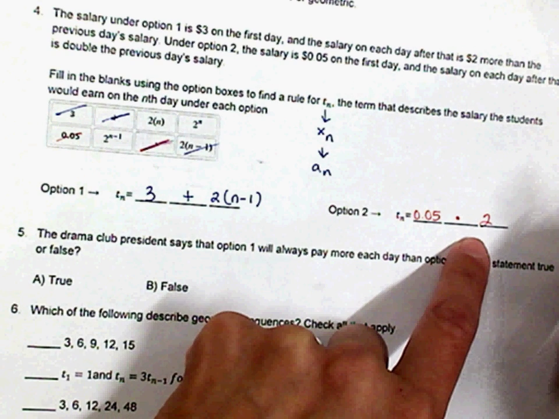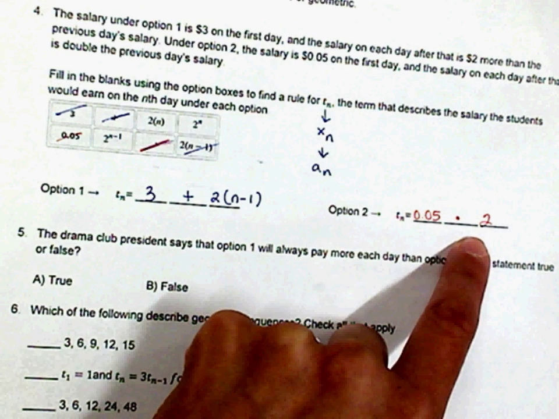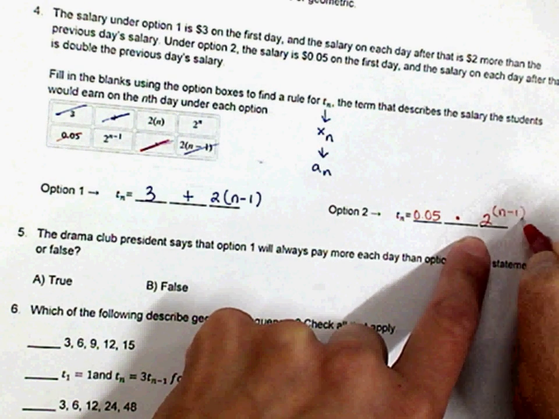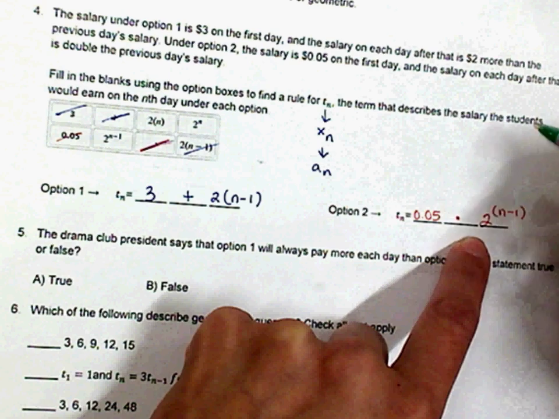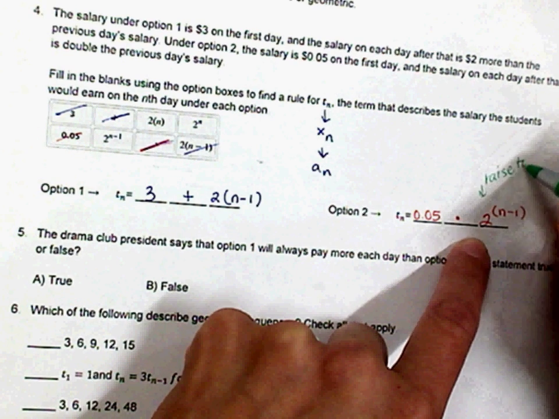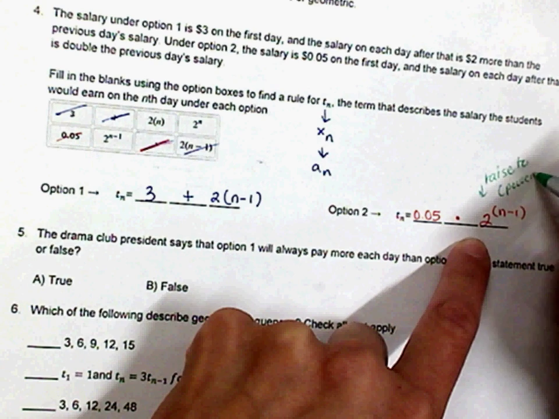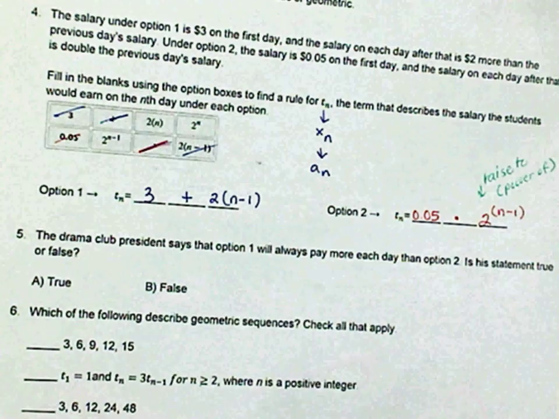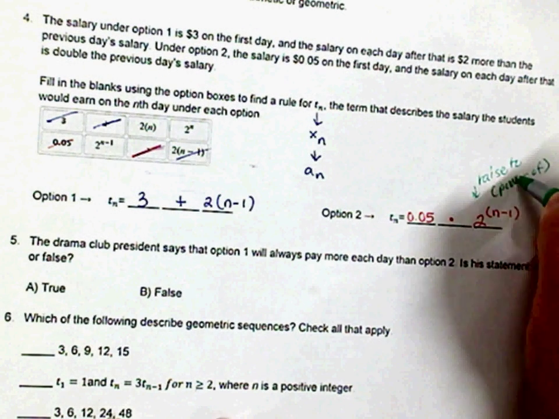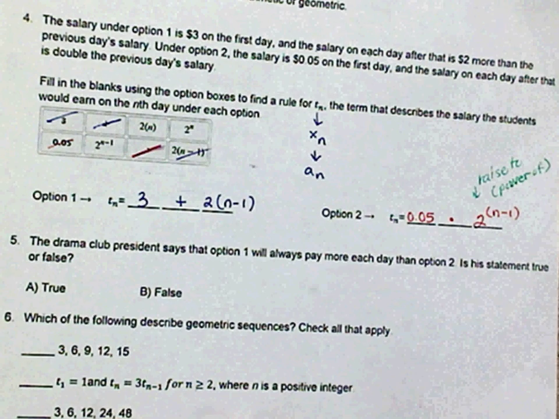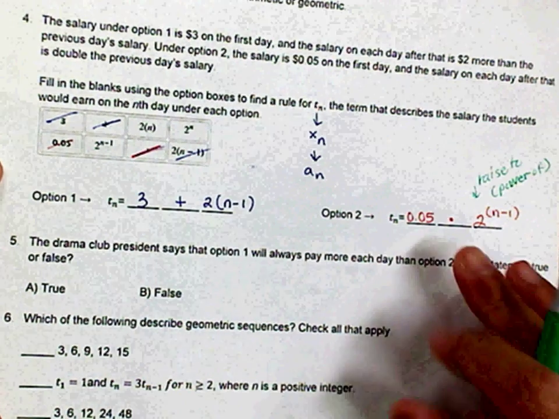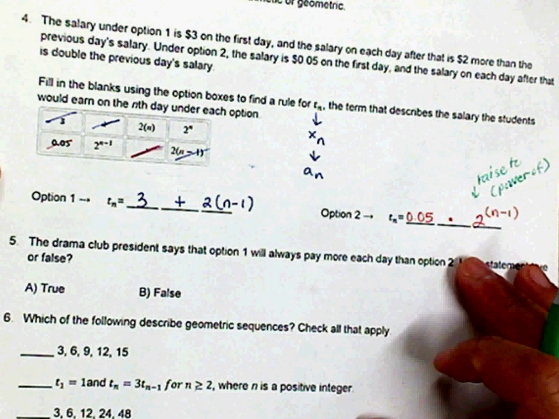Raise 2. You raise 2 to the power of N minus 1. The way you can say this is raise 2, or you can say to the power of, because I'm putting it up high. You guys see that? You can say power of or raise 2, okay? So that's how you say it in English. All right. You guys are good so far?